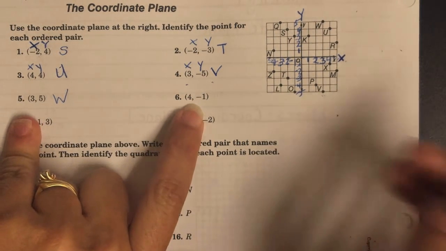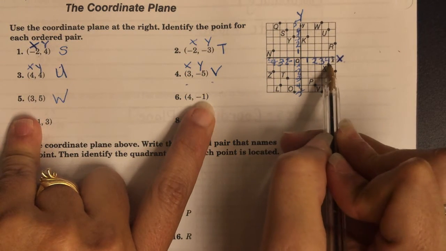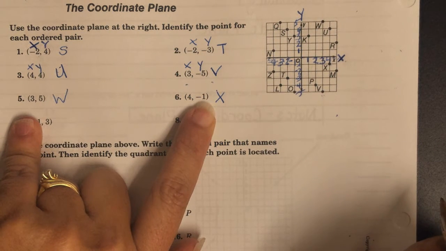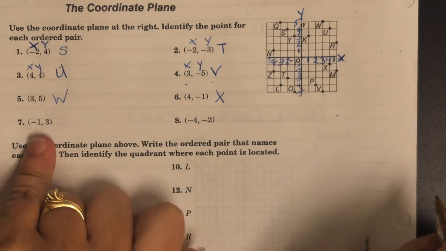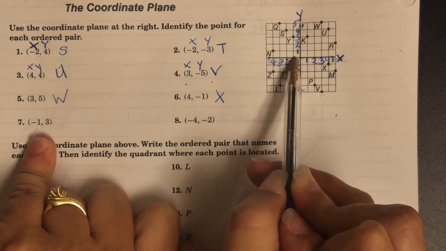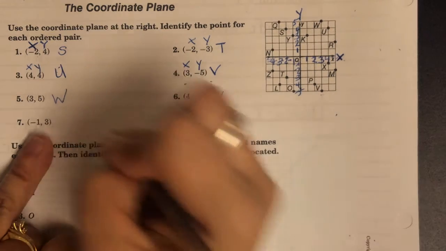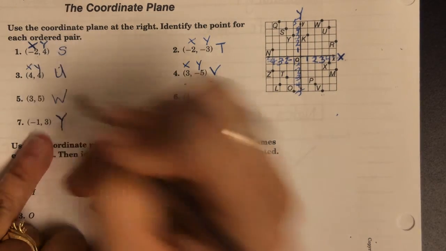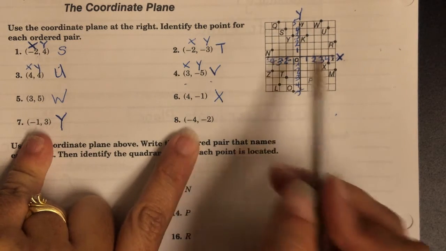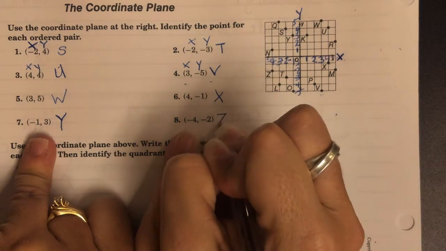Number 6, 4 and -1. I go to +4. -1 means I'm going to go down. X. Number 7, -1 on the X is right here. Then +3 means I got to go up. So it is Y. And then number 8, -4. Whoops, -4 is right there. And -2 is Z.